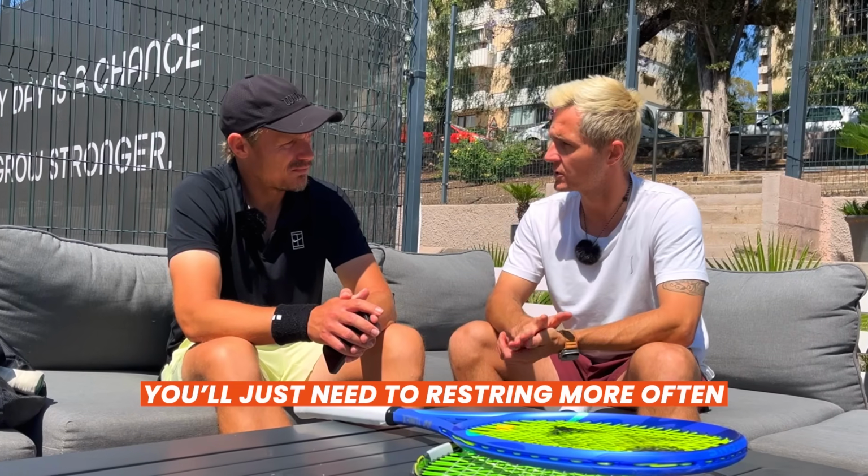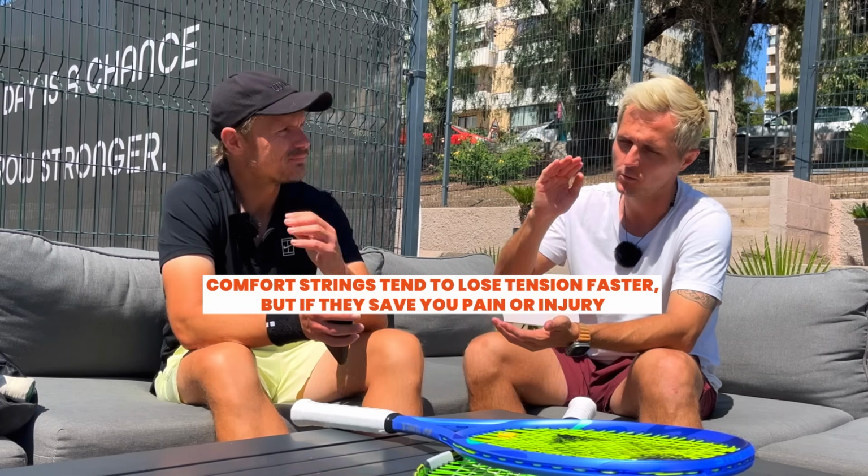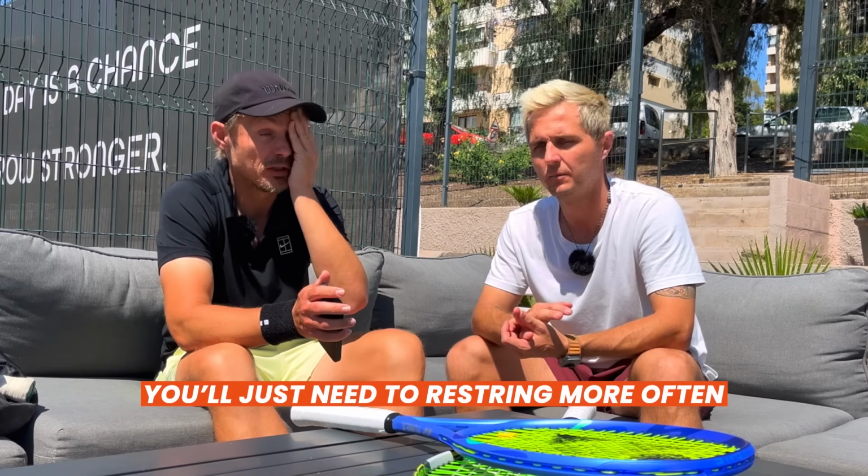Yeah, definitely. The only downside of most comfort polys and multi-filaments for that matter is their tension maintenance isn't as good. But if it saves you having to go to a physio, stopping playing tennis or being in pain, then it's worth it. They do lose tension faster. You just need to restring more often, but that's probably good anyway. Let's call it a luxury problem.